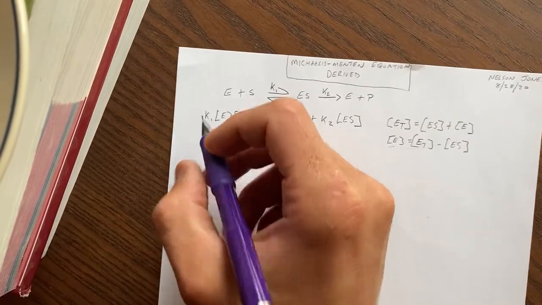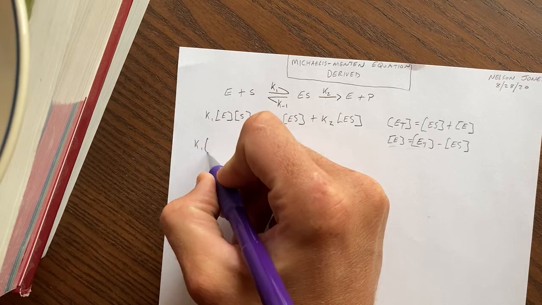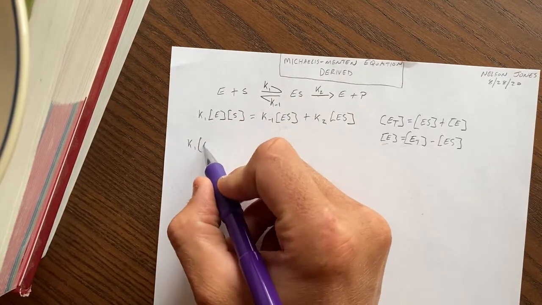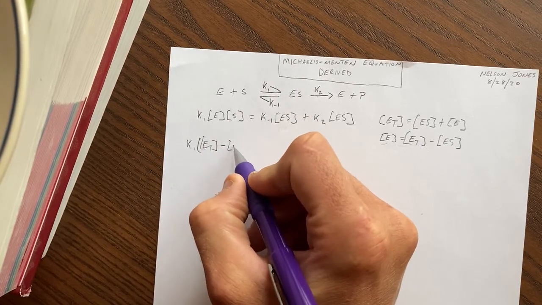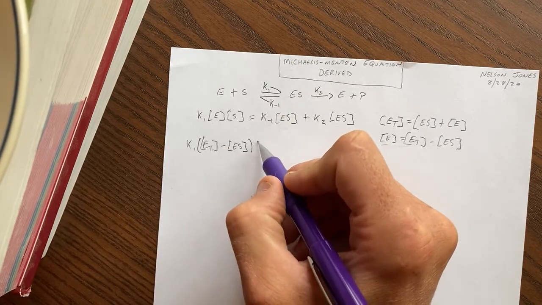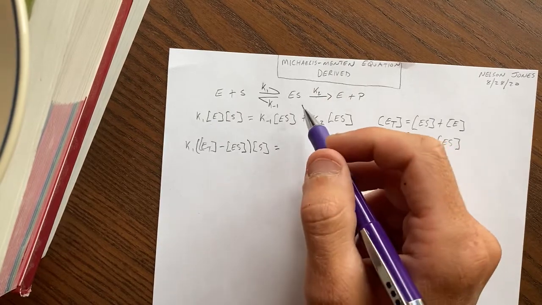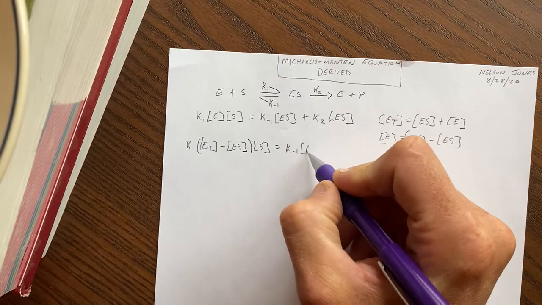So we're going to go ahead and do that now, which is going to give us K1, and we'll do parentheses, so then we're going to plug in our E here. It's going to be enzyme total minus enzyme substrate, close our parentheses, times concentration of substrate. And then we'll set that equal to the other side of our equation. So we're just going to copy that over.